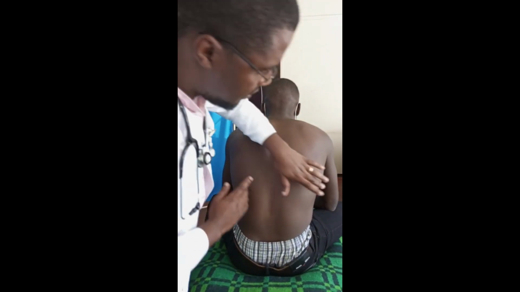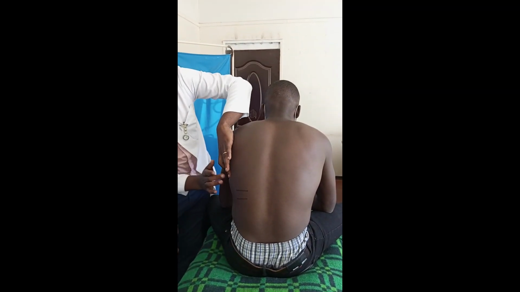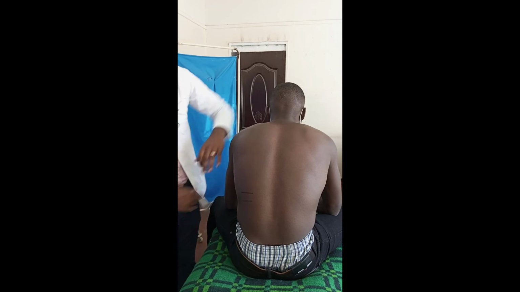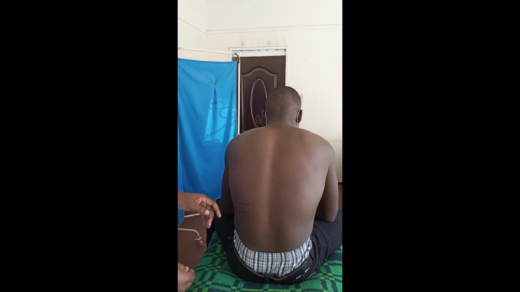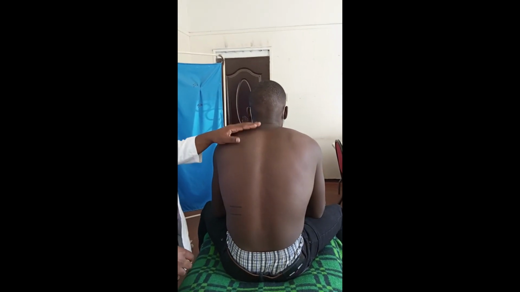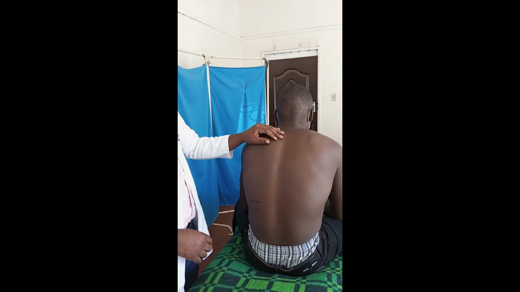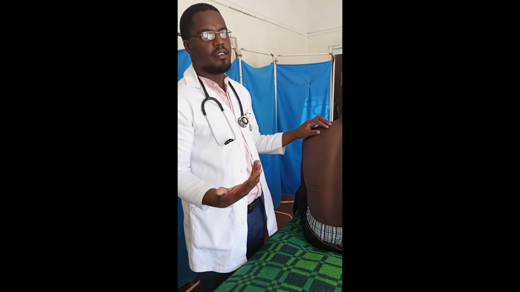The normal sound, as we mentioned, should be resonance. So basically I can get resonance from all the regions of the lungs. Then after doing the percussion, the next step and the last step is the auscultation, where you are supposed to hear for vesicular sounds, as we mentioned earlier. The normal sound should be vesicular sounds. There are abnormal sounds like the wheezing and also the rhonchi.